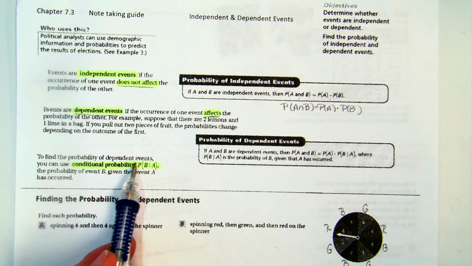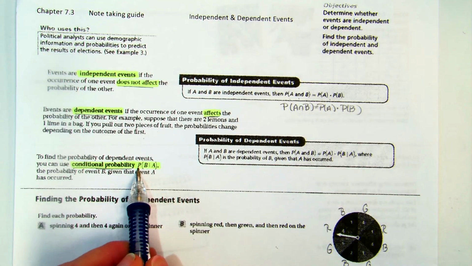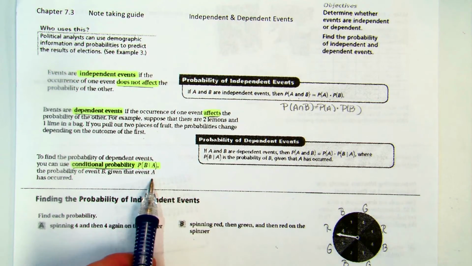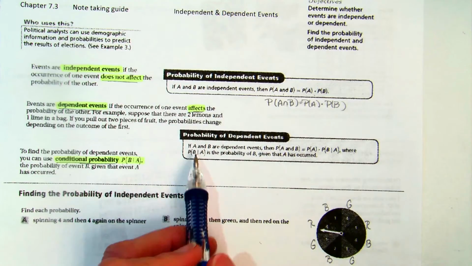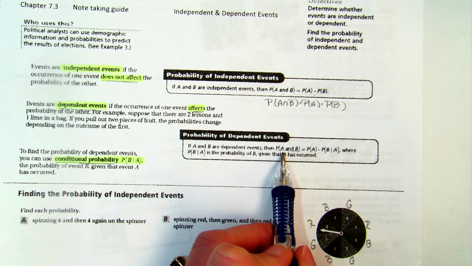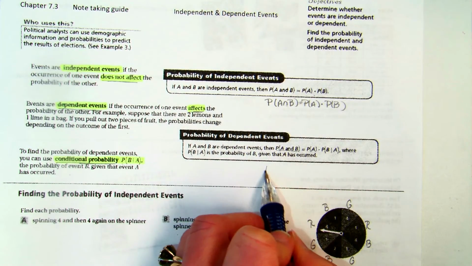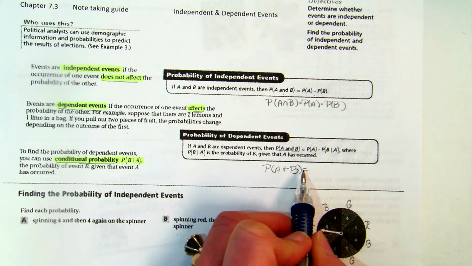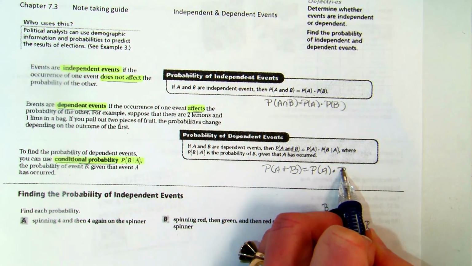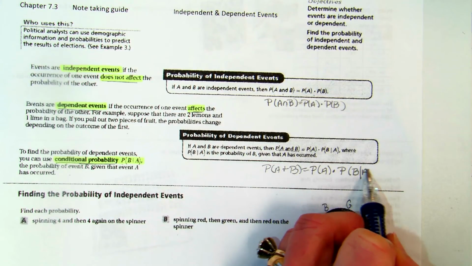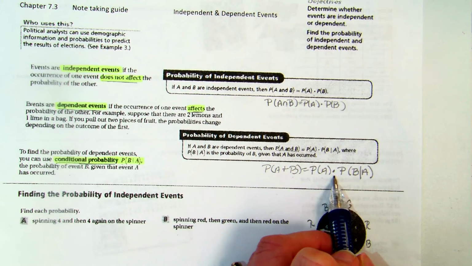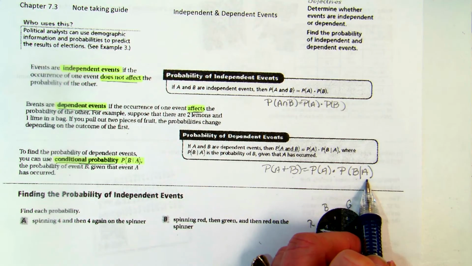To find the probability of dependent events, you can use conditional probability, and this is the probability of event B given that event A has occurred. So if you have dependent events, the probability of A and B looks the same as independent, but to find the probability of 2 dependent events, the probability of A and B equals the probability of the first event happening, times the probability of the second event happening given that that first event did occur. So the probability of A and B is the probability of event A happening times the probability of event B happening given that event A did occur.